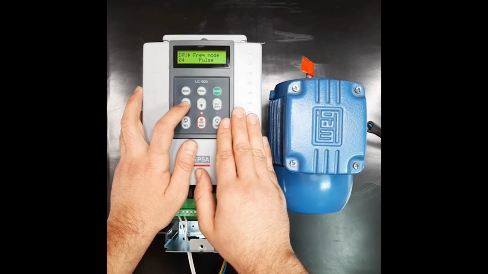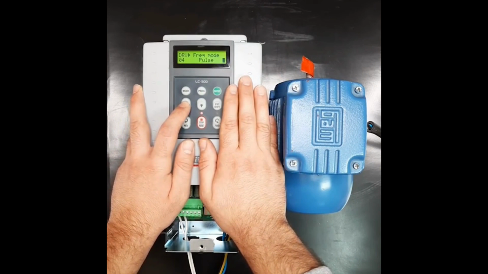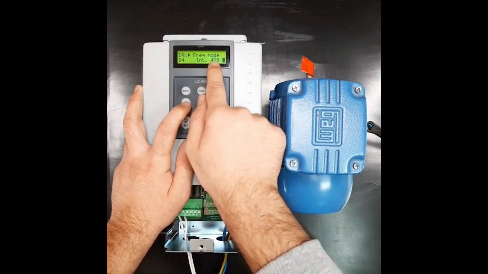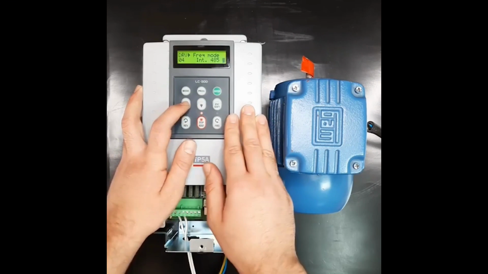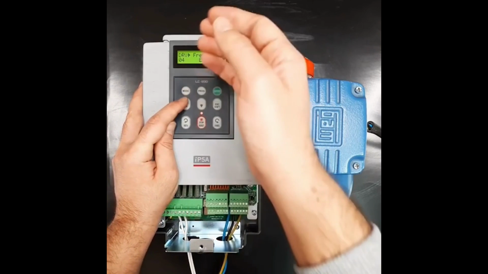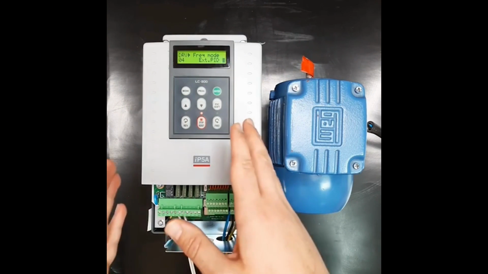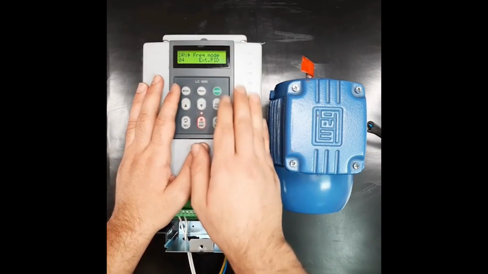The next parameter is pulse, which sets the frequency for us based on pulse signals. The next parameter is INT485. Through the network, we can apply frequency to the drive. And the last parameter is PID, which allows us to set the drive frequency based on PID control.